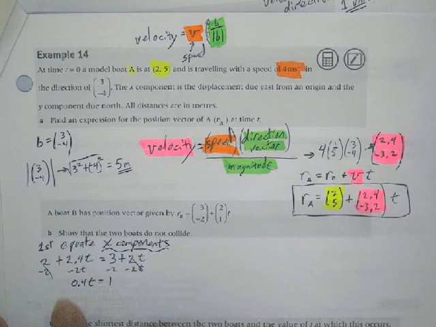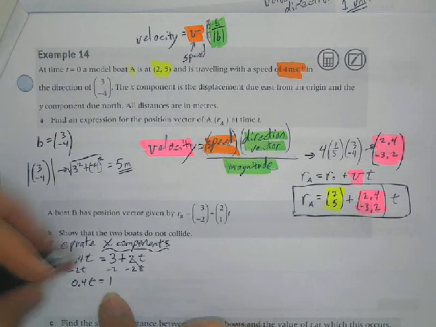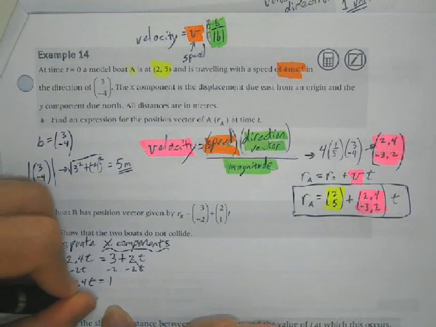And if I do 1 divided by 0.4, I get t equals 2.5.